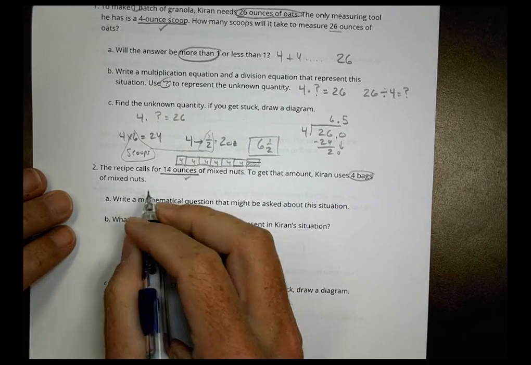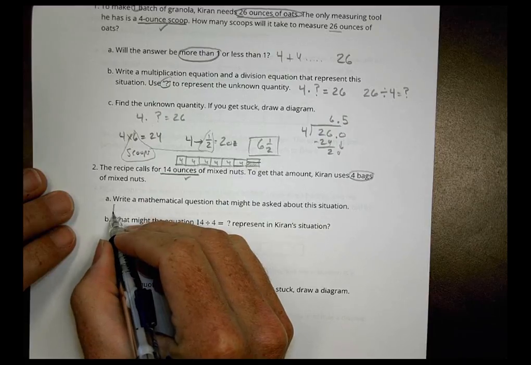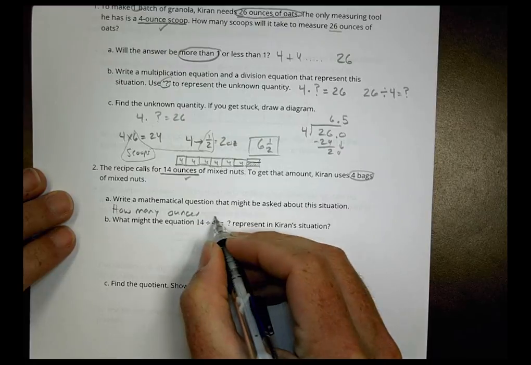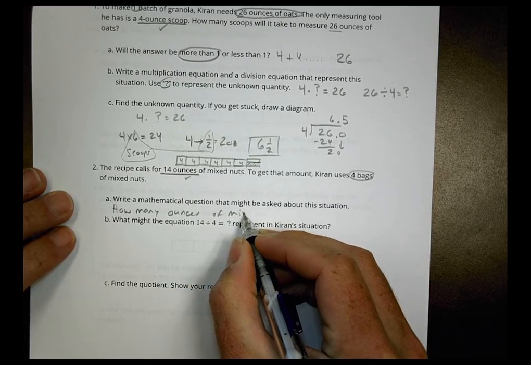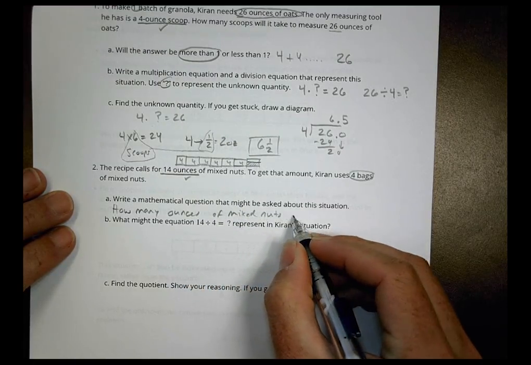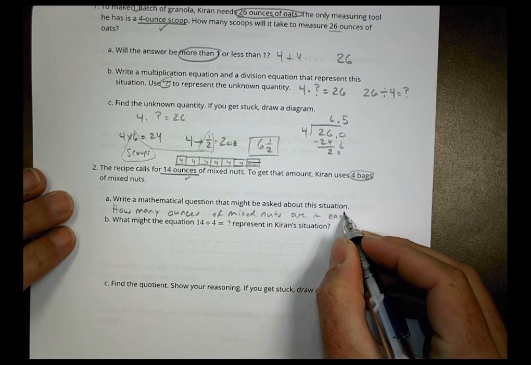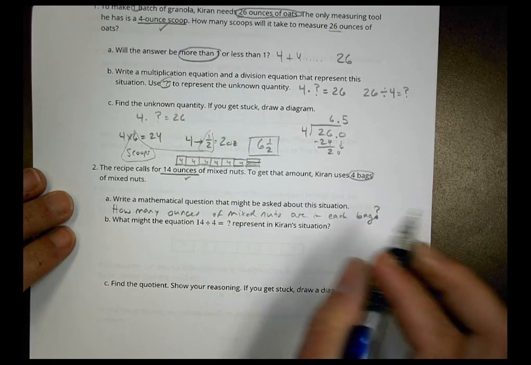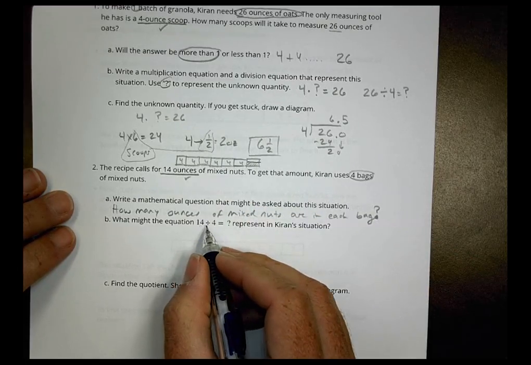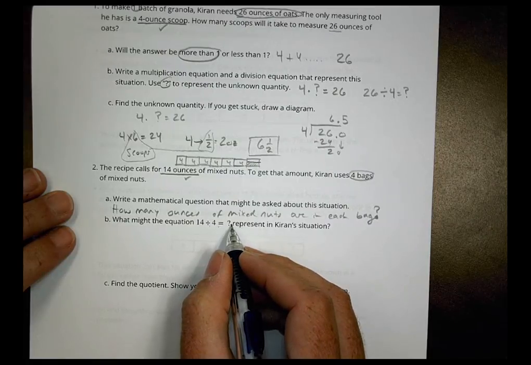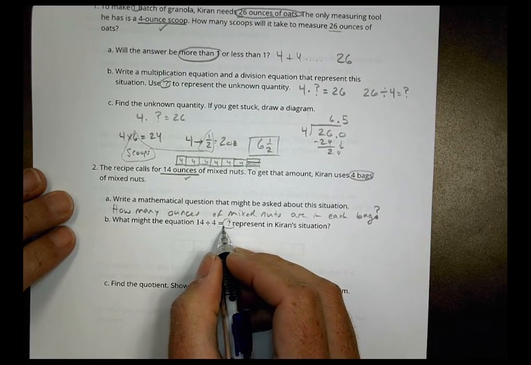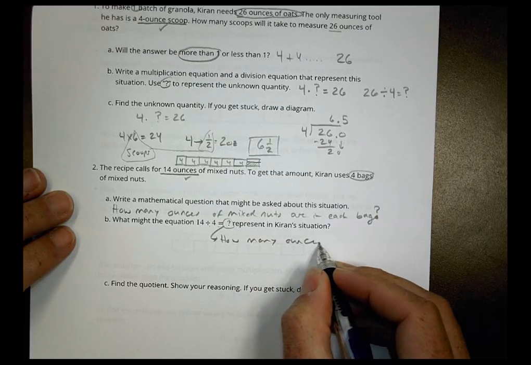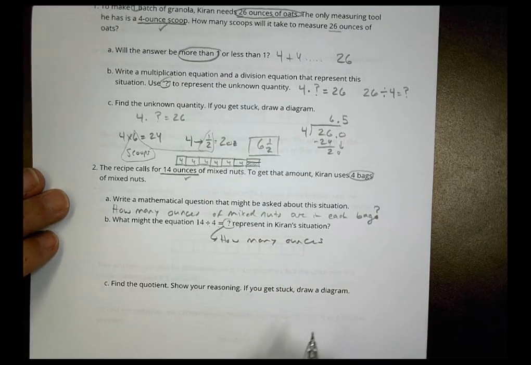What we don't know is how many ounces of mixed nuts are in each bag. That's what we don't know, because she's taking the 14 and dividing it into 4 bags, and the question mark is what we want to find out: how many ounces are in each bag.